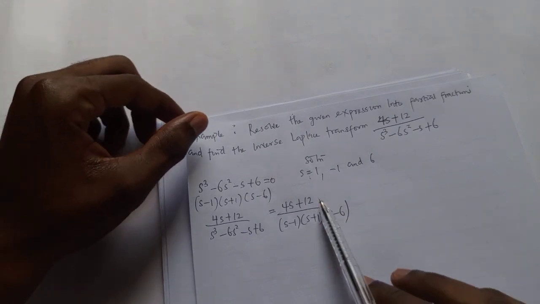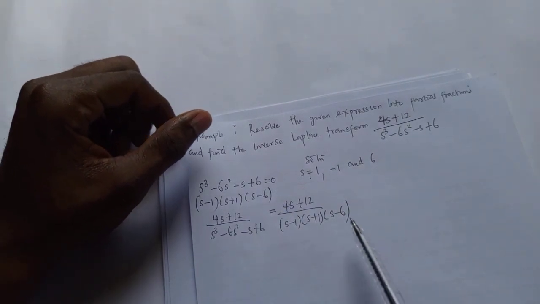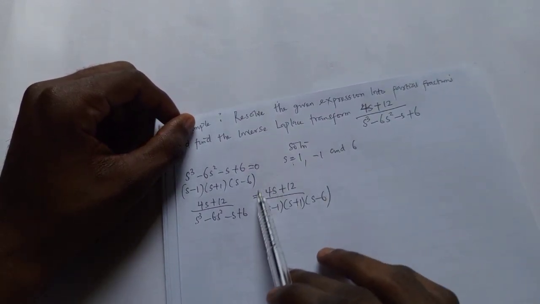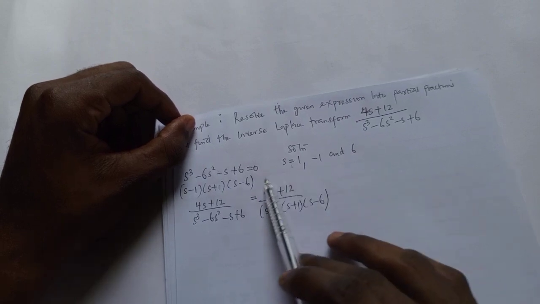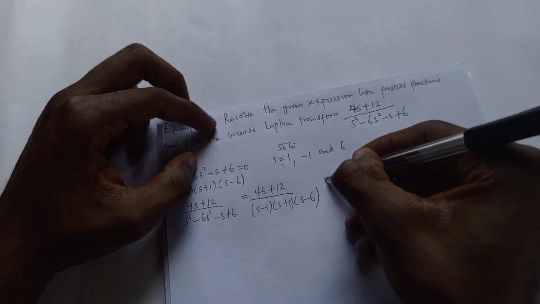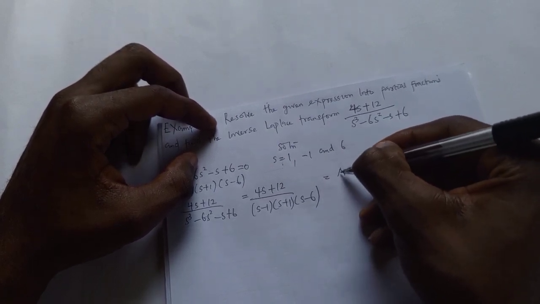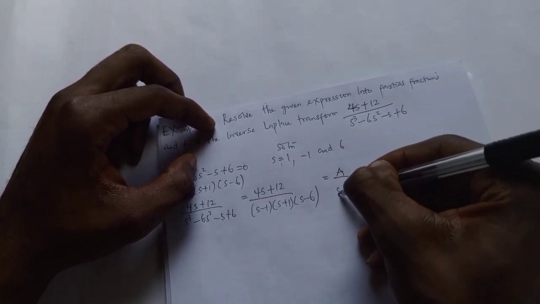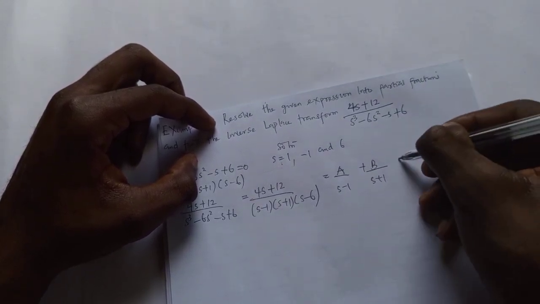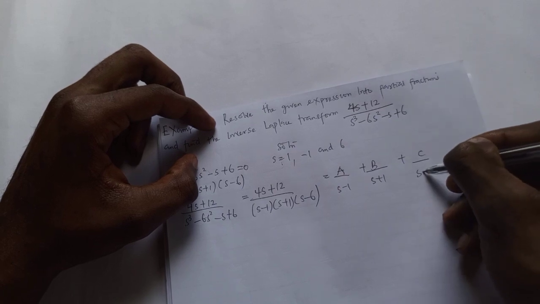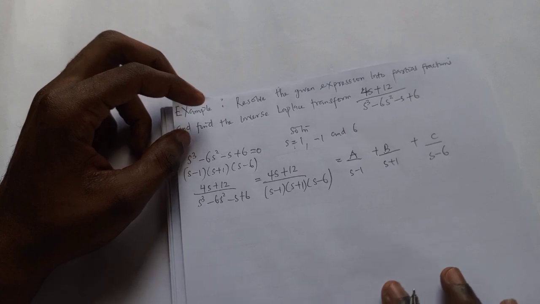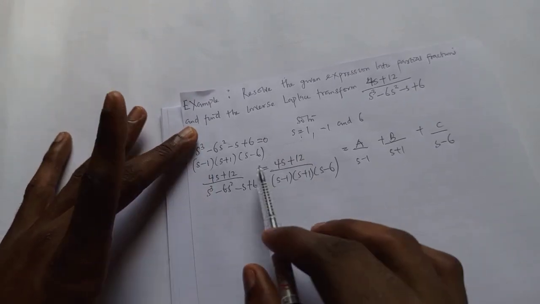Now we can use this method. We can resolve it into partial fractions. I remember from our knowledge of partial fractions, this fraction is equal to a divided by s minus 1 plus b divided by s plus 1 plus c divided by s minus 6. So that's what we are going to have. So using our knowledge of partial fractions, let's resolve.